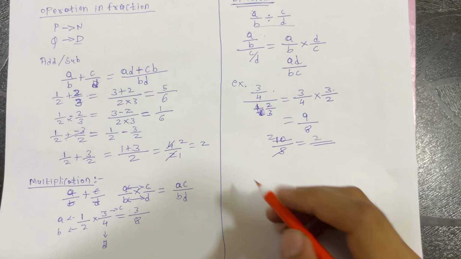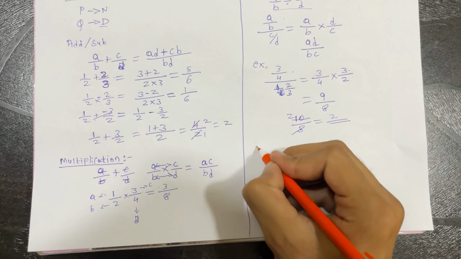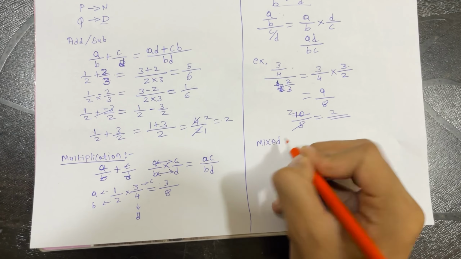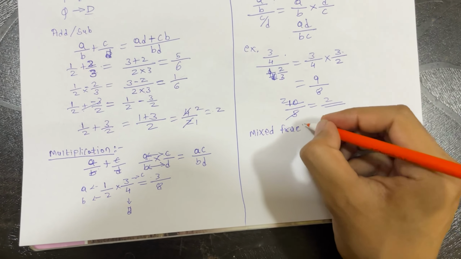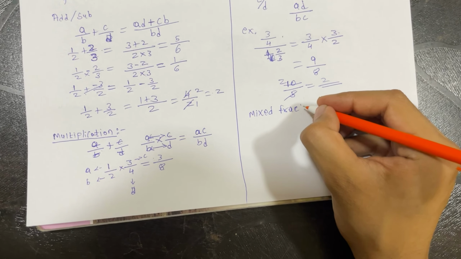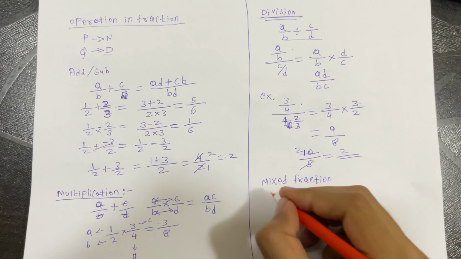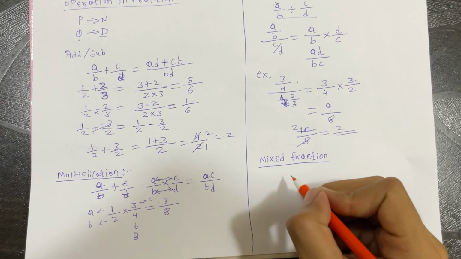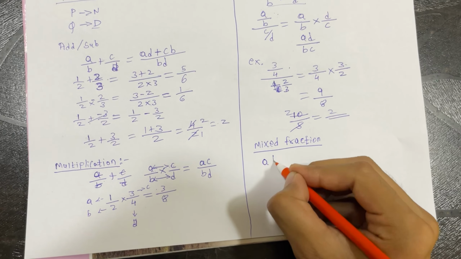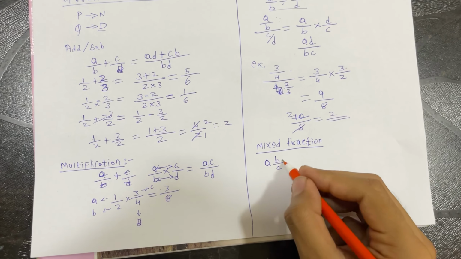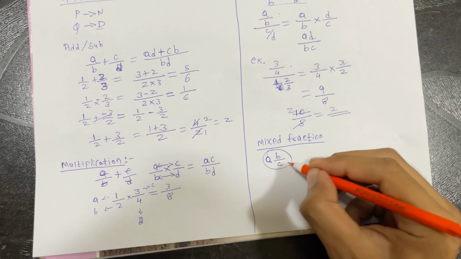So another concept we are going to learn in fractions is mixed fraction. Mixed fraction means it is given in the form a, b by c. So this is a mixed fraction. It is denoted in this way.